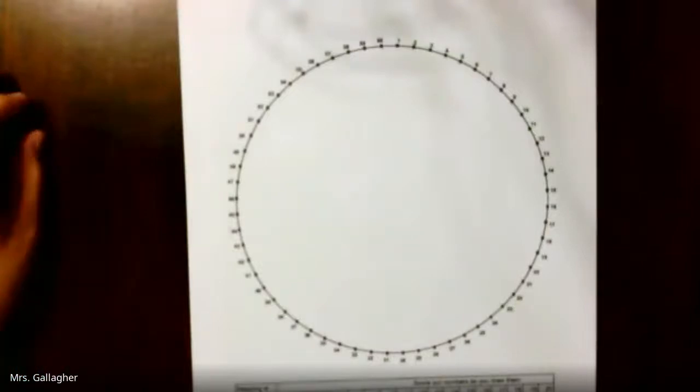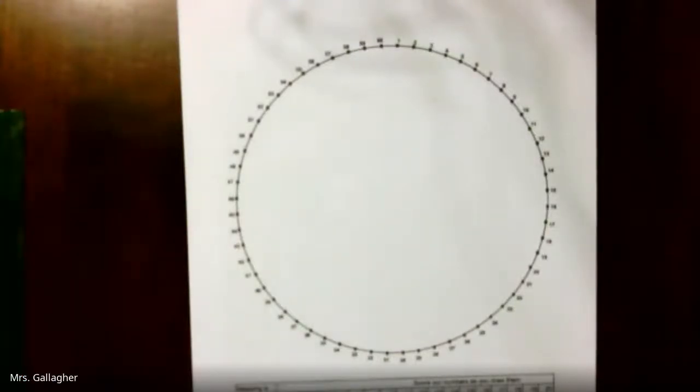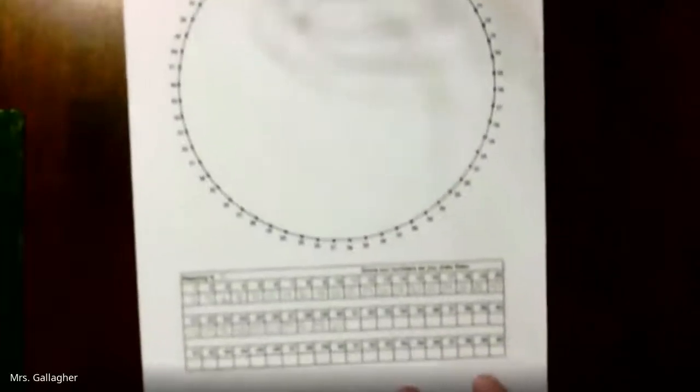Now, for this one, I definitely printed out a piece of paper because what you need is a circle, and you need it to be split into 60 different sections, okay? So that's really hard to do without a printer. It's nicer when the printer does it for you. So I've already printed this out. And if you print out this one that I'm going to link to the video, it's nice because it gives us a little guide down here to help us get going.